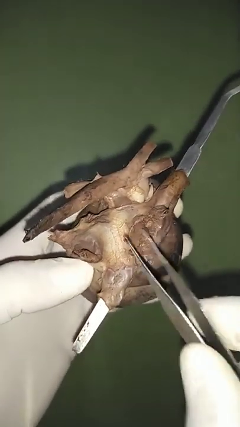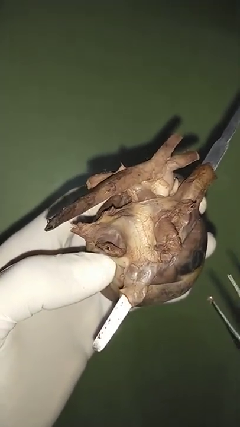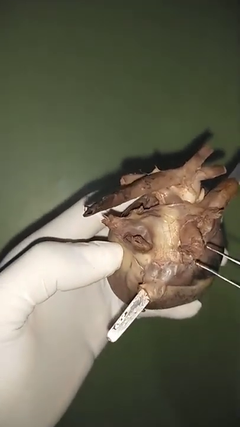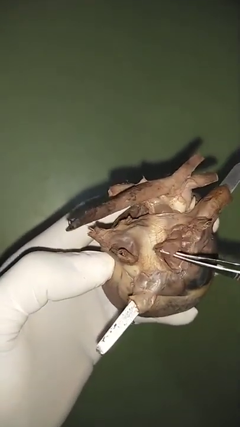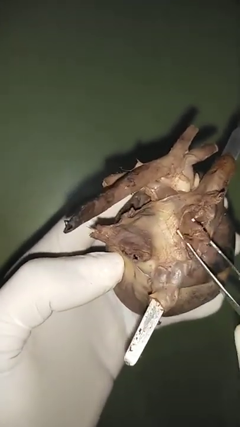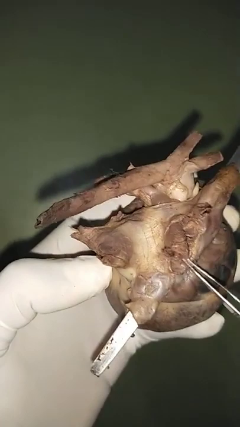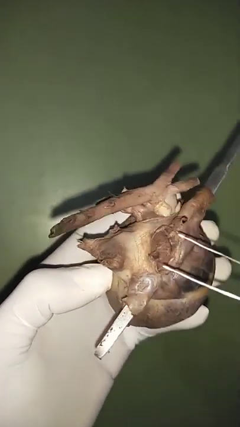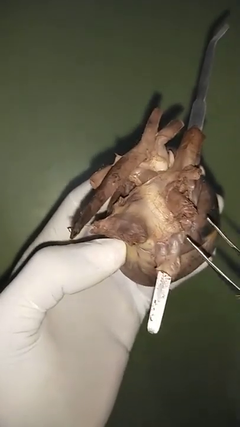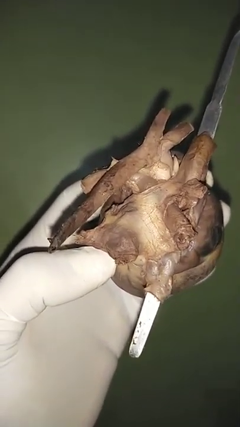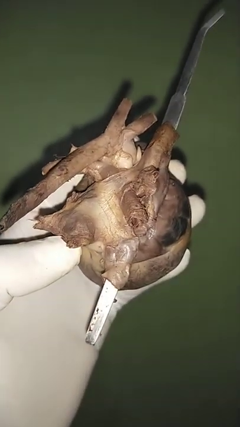The other vessels here are the pulmonary veins. They bring in oxygenated blood from the lungs into the left atrium.